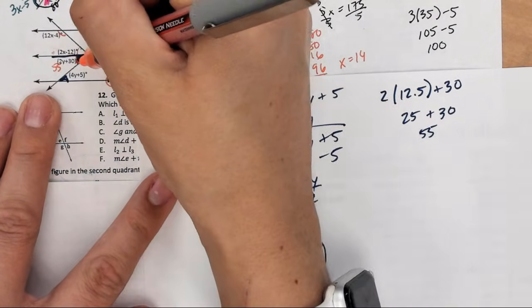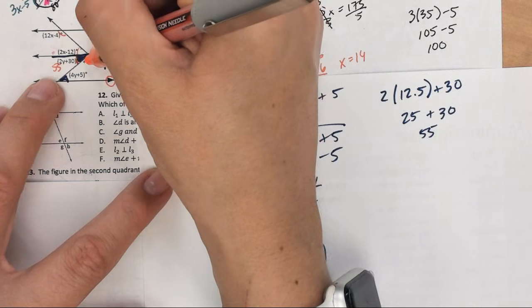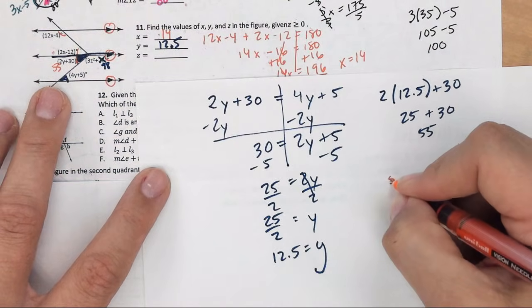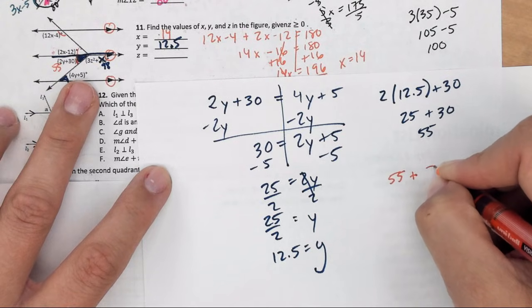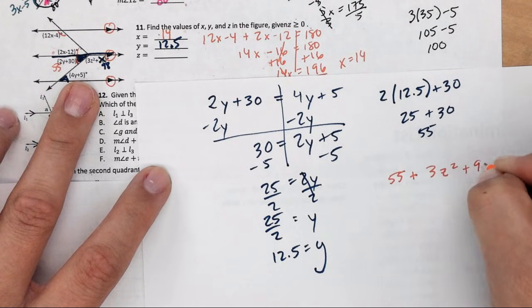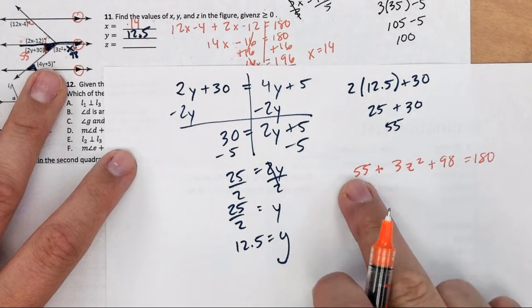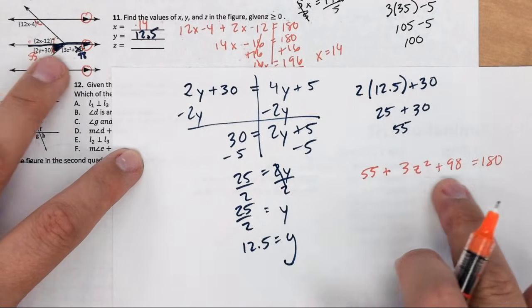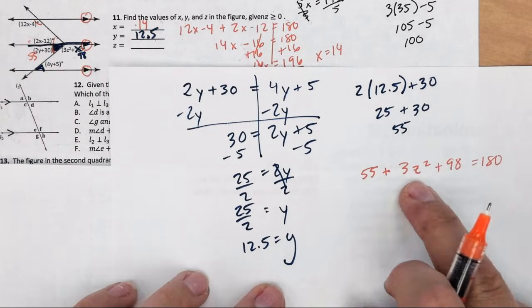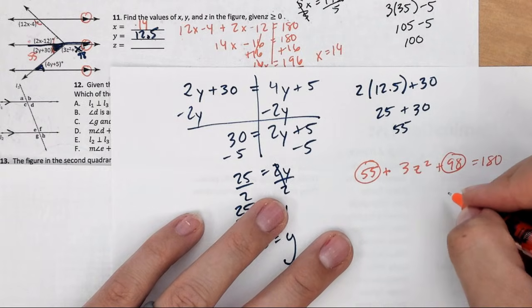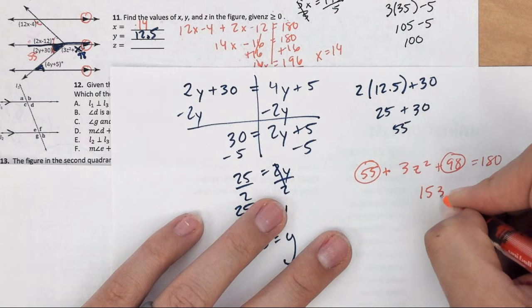This angle right here, these two angles next to each other would add to 180. So I'm just going to go part plus the other part equal to the whole. And we had 55 degrees, which was one part, plus this part equal to the whole 180. And we only have one variable, so we're totally good to go. Combine these like terms. That gives me 153.